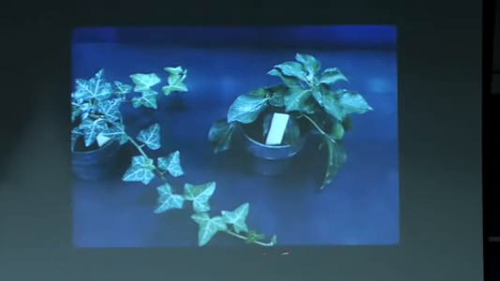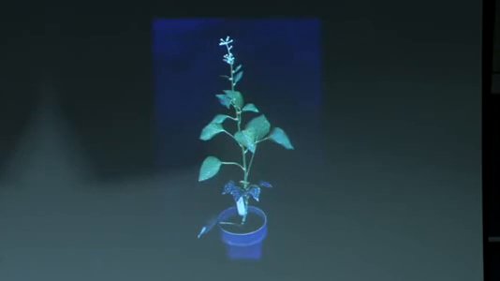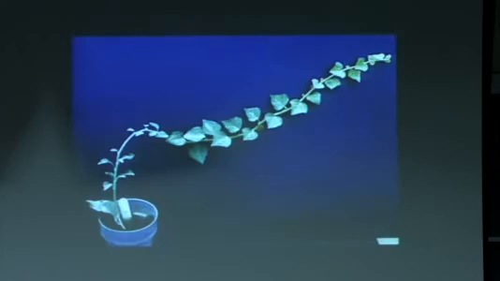Here is the ivy we talked about. Here is the mature form, which can flower. And here is the juvenile form, which can make roots but cannot flower. Now, if we take the mature form and we spray it, we can cause different events to occur. We can cause it to go back to the juvenile, or we can cause it to remain an adult. Here is the adult form, and we've now sprayed it with GA, and we have caused it to go back to the juvenile form.